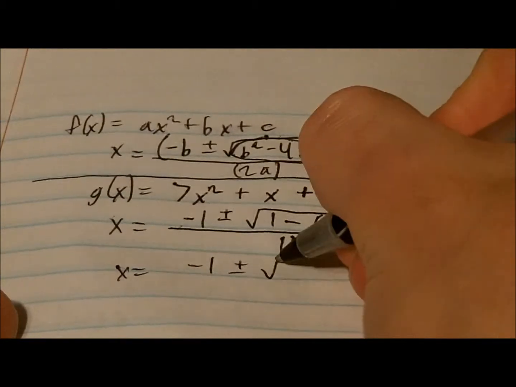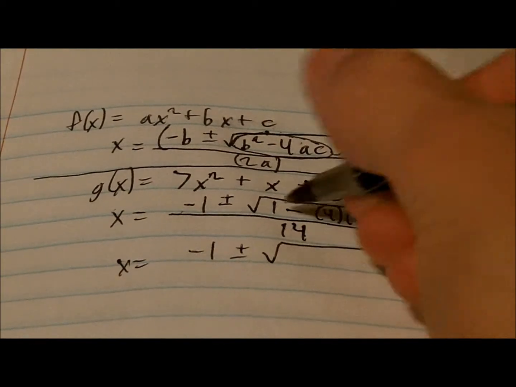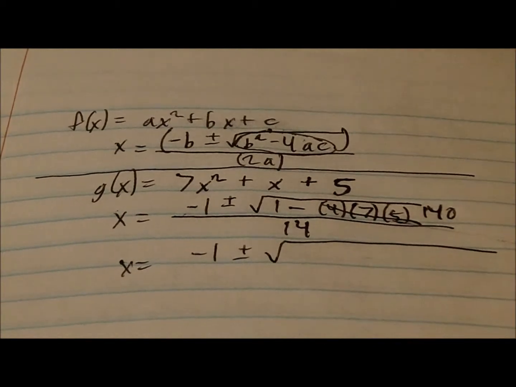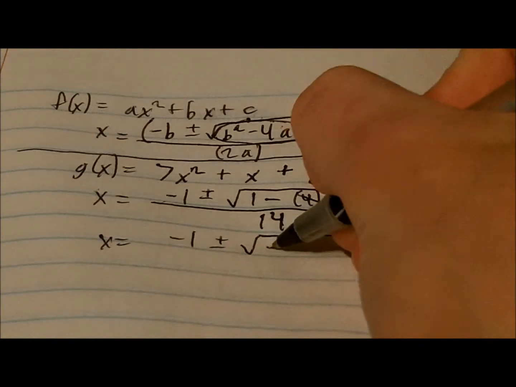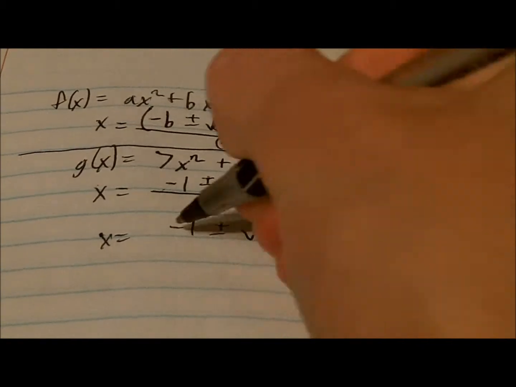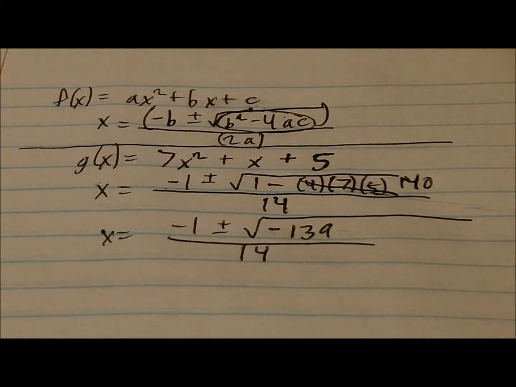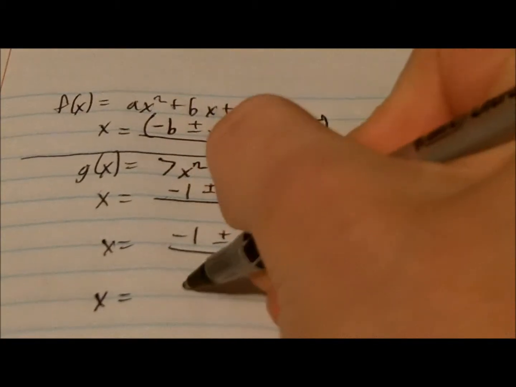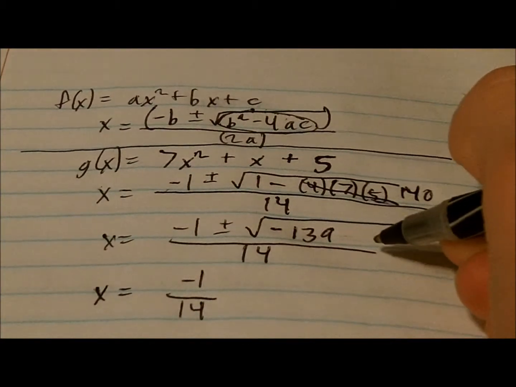And so we know that this is really the square root of, well, it turns out this is 1 minus 140. That is the product there, assuming my arithmetic isn't flawed. So now we have the square root of negative 139, all over 14. And now we know this is possible. This is now possible, to have the square root of a negative, right? With complex numbers.